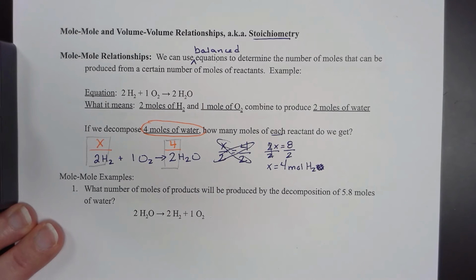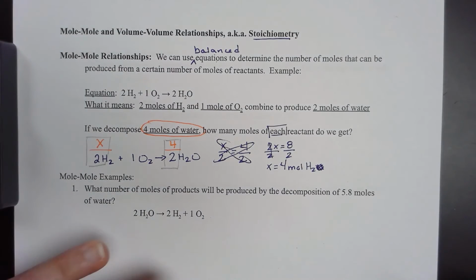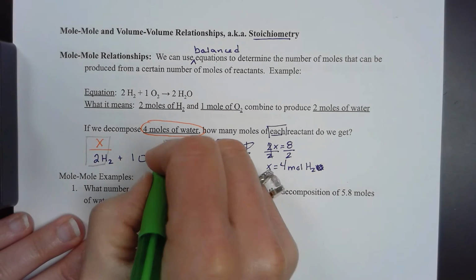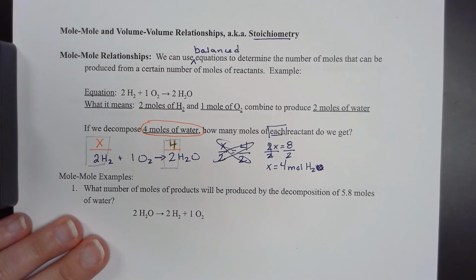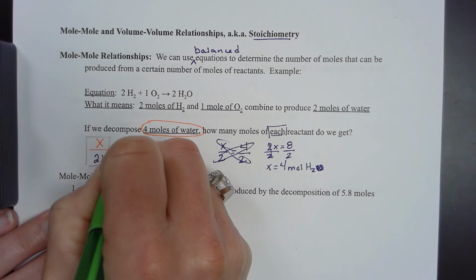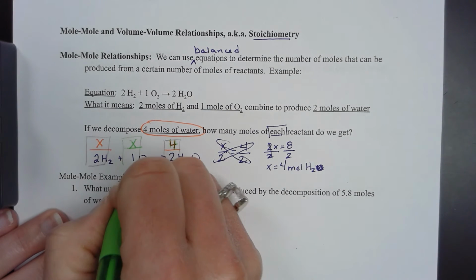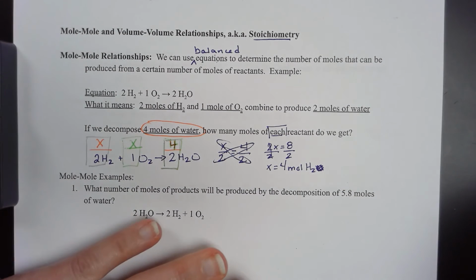And hydrogen, it asks for each reactant. So now I'm going to go through, and I'm still going to have 4 moles of water. But now I'm wondering how much oxygen we need. So I'm going to take this and do a second equation. I'm going to write it in a different color so it's not as confusing.